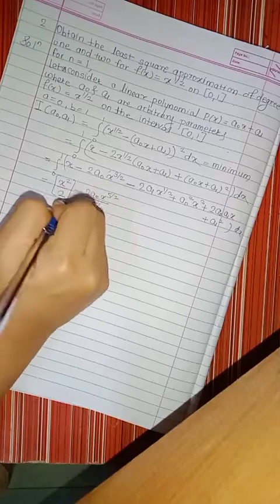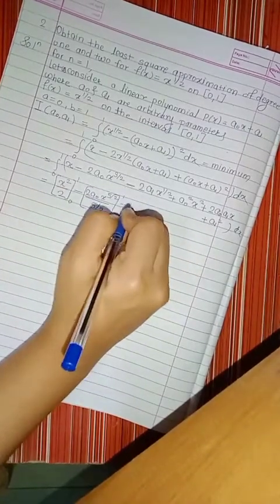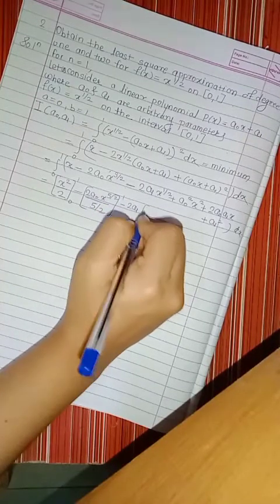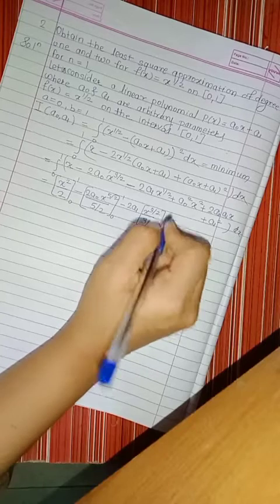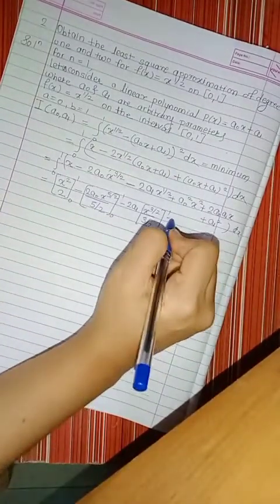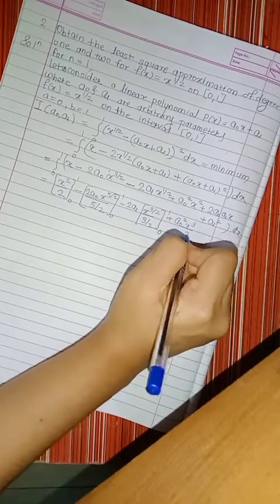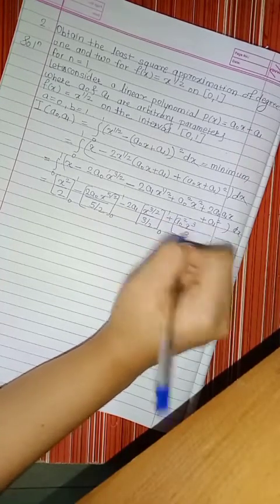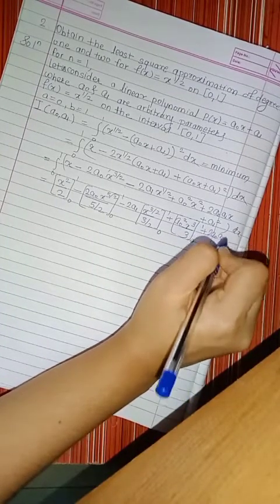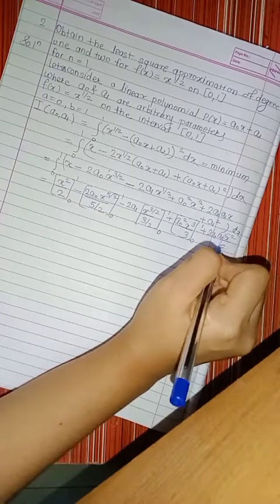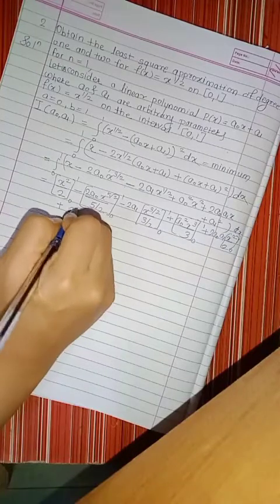The limits are 0 to 1, minus 2a1 x raised to 3 by 2 upon 3 by 2, 0 to 1, plus a0 square x cube upon 3, again the limits are from 0 to 1, plus 2a0 a1 x square upon 2 plus a1 square x.